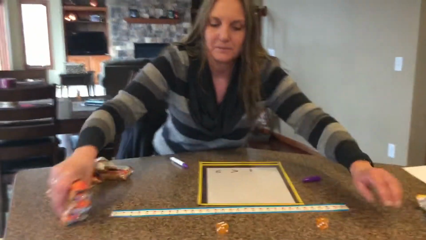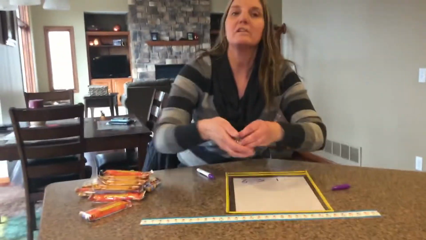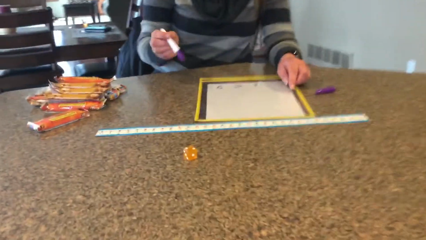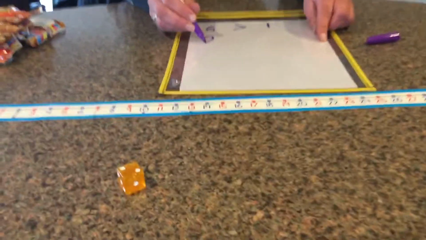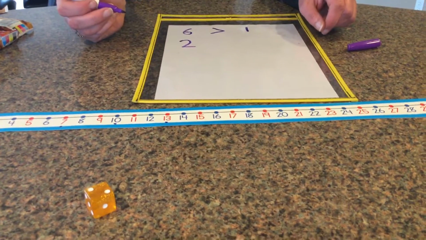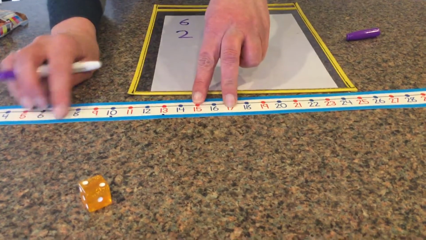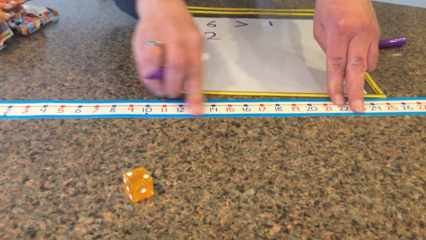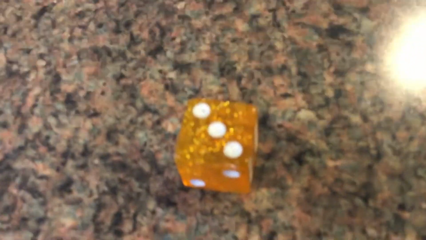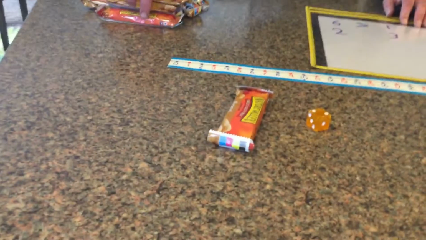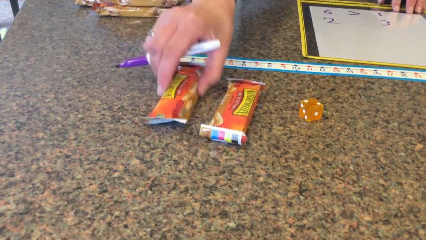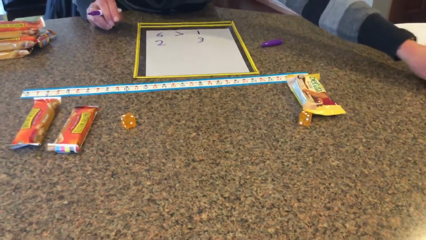And I'm going to roll the die again. I got a 2. I'm going to write that one first. It's the first number I rolled, so that's the first one I'm going to write down. I got a 3. I'm going to get 2 of these, and I'm going to get 3 of these.